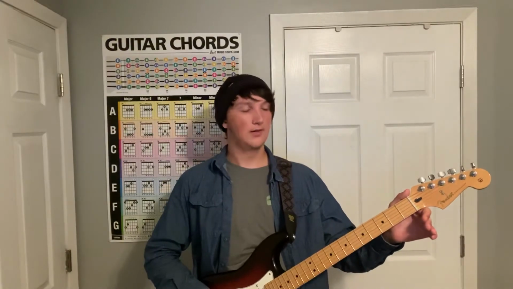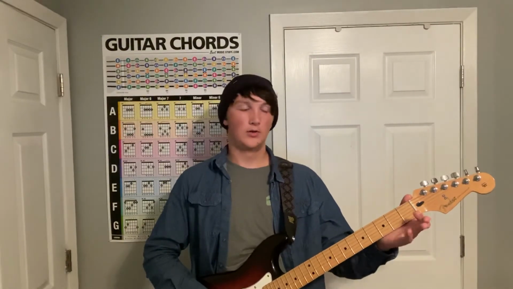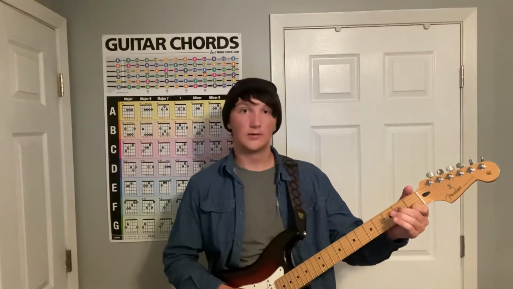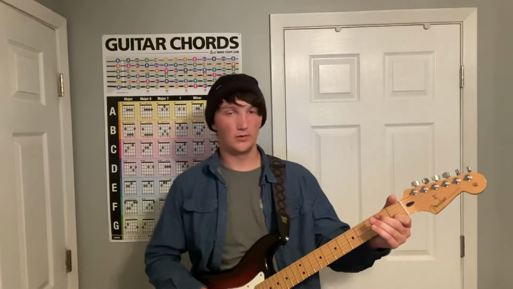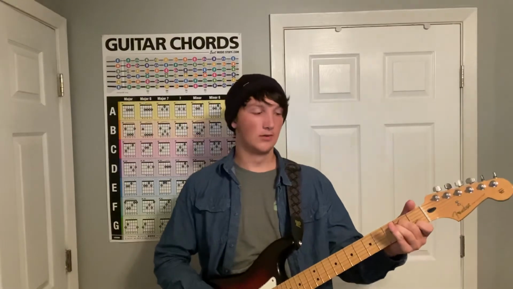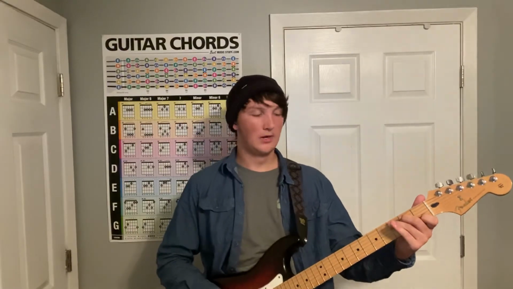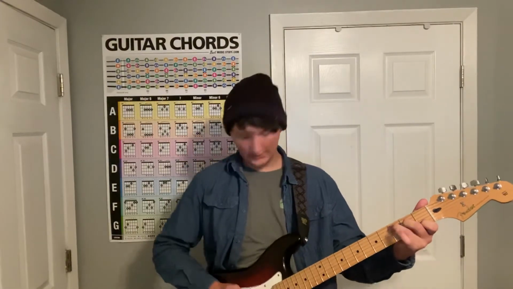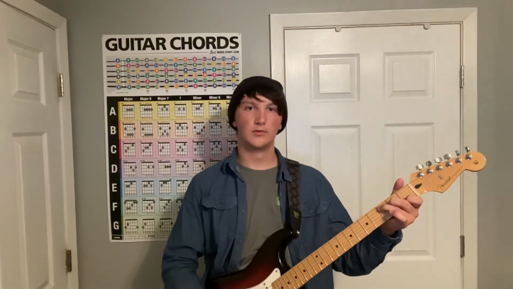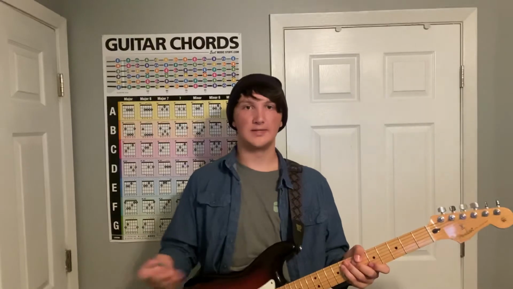How you would play it is you would put your index finger on the B string on the 1st fret. You'd put your middle finger on the D string of the 2nd fret, and then your 3rd finger on the A string of the 3rd fret. And all together, it would make a C.